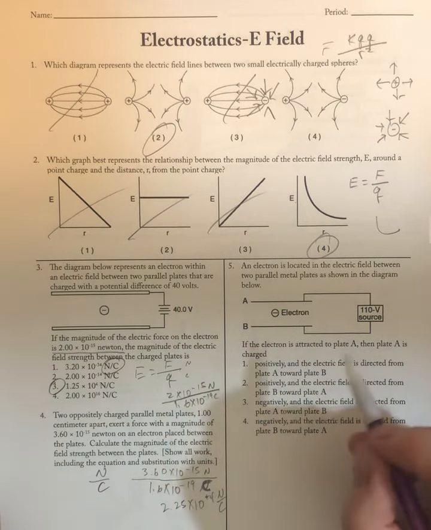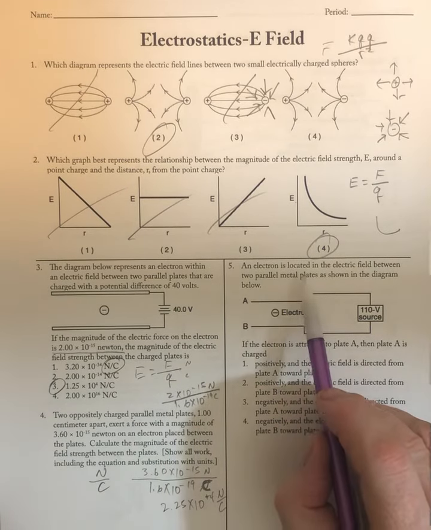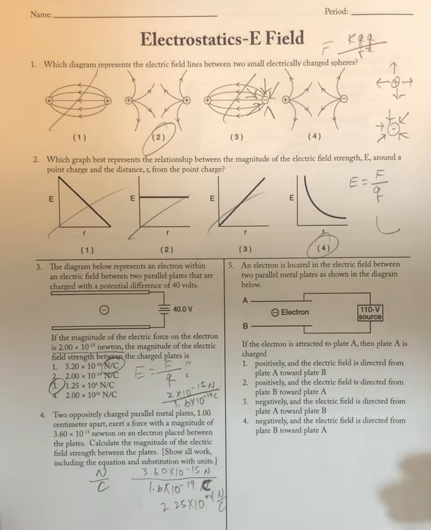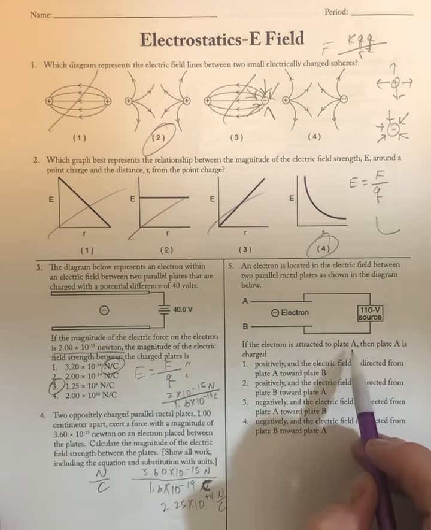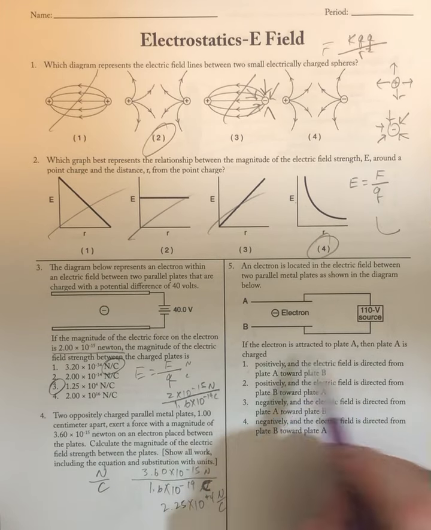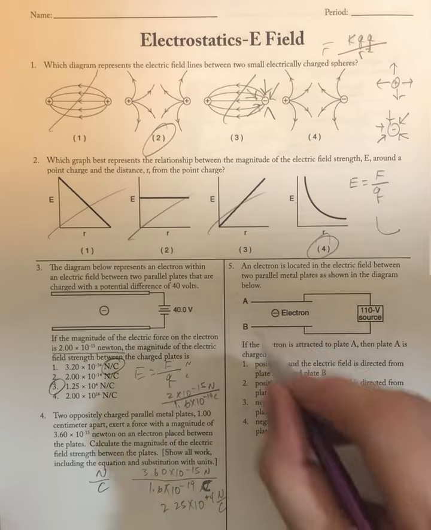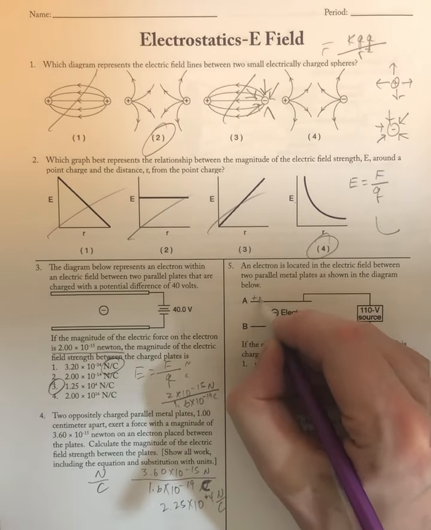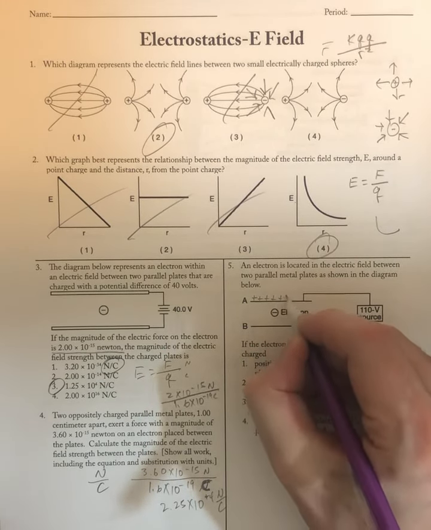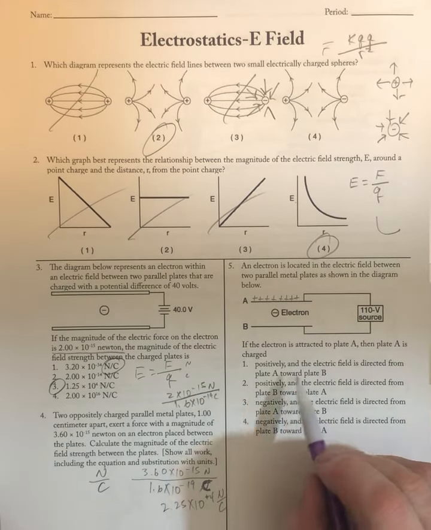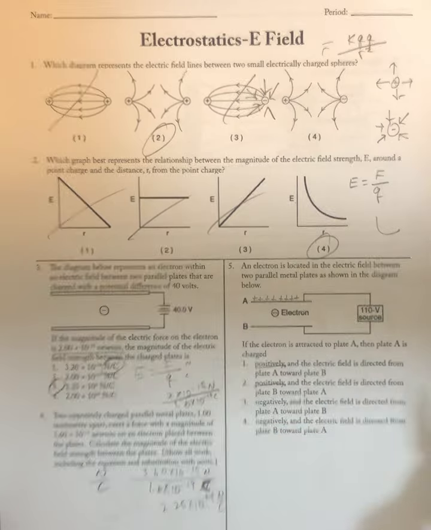All right, last one. An electron is located in the electric field between two parallel metal plates. There's my electron. If the charge is attracted to plate A, then plate A is charged. If a negative is attracted to A, then A has to be positive. Okay, now the next thing is we have two that are positive, so it's got to be 1 or 2.